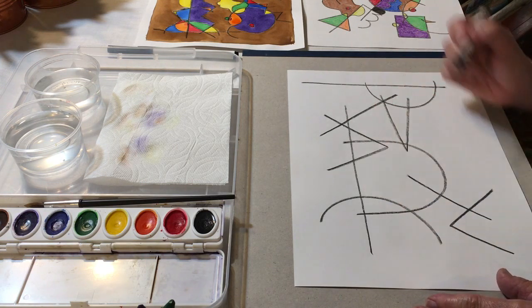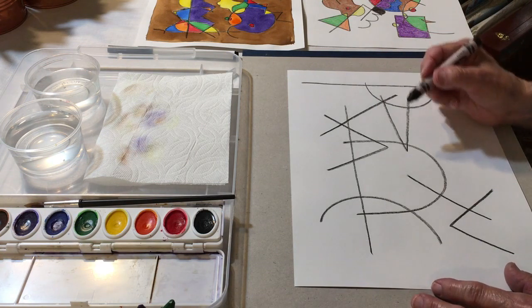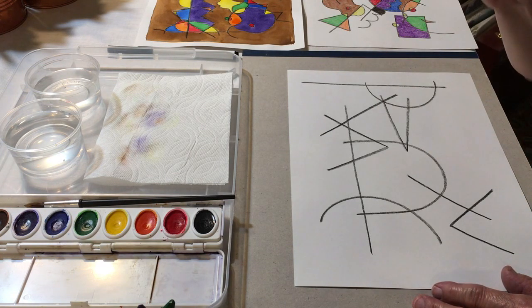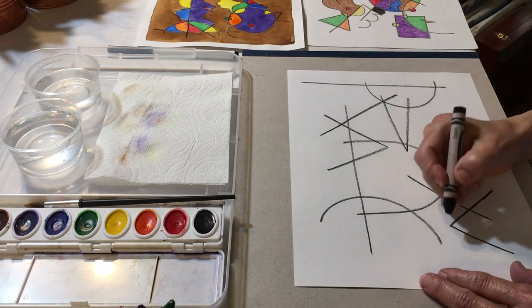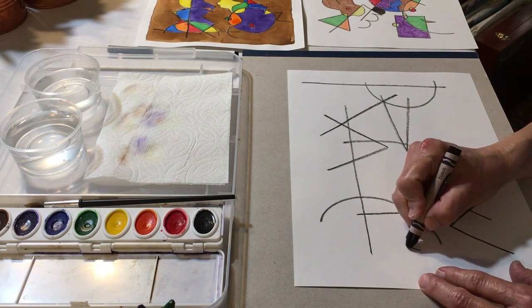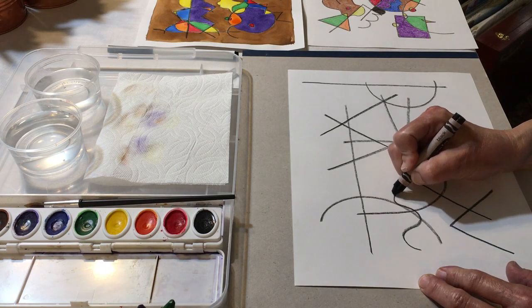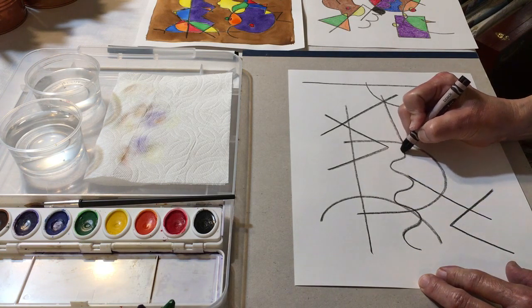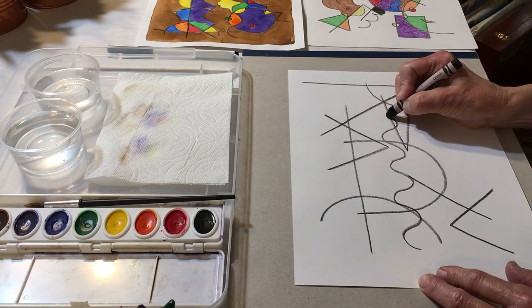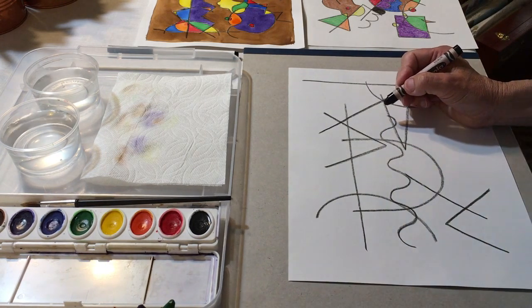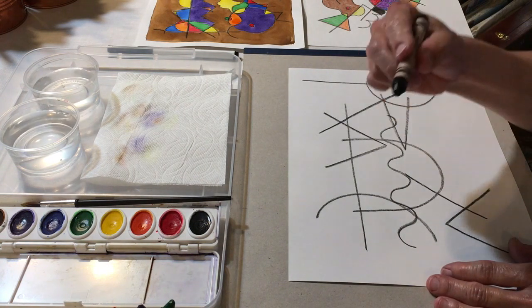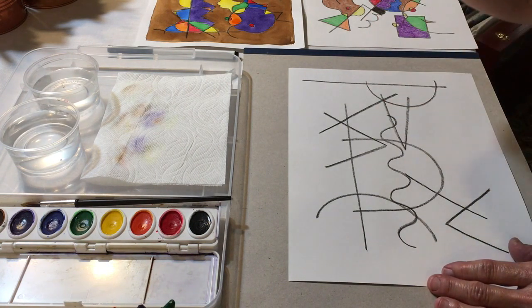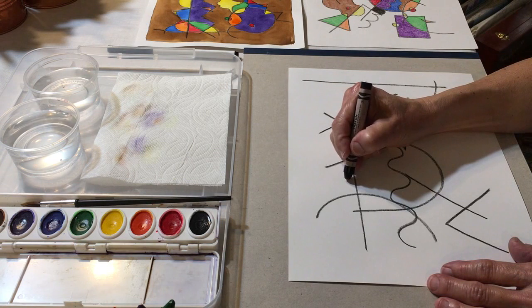So now what we're going to do is put in some special lines. So let's start. Remember when we joined up the curved lines? Curved line up, curved line down, curved line up, curved line down to make a wavy line. Let's put in a wavy line. Okay, and I'm also going to put in a bumpy line. The bumpy line goes bump, bump, bump, bump. So I'm going to put a bumpy line right here.